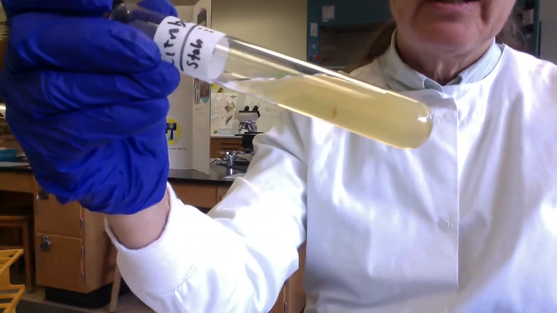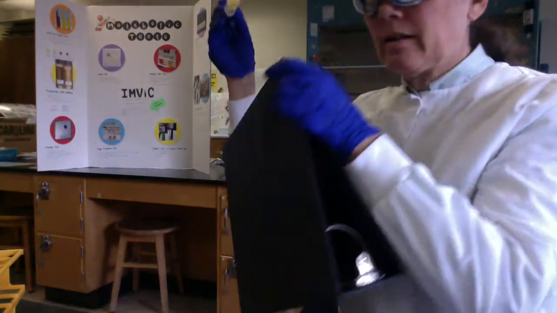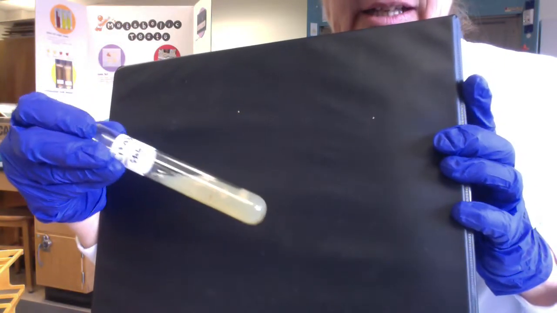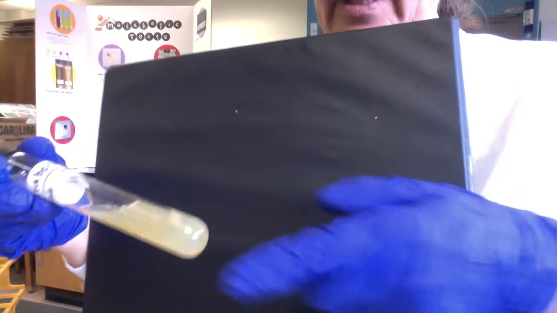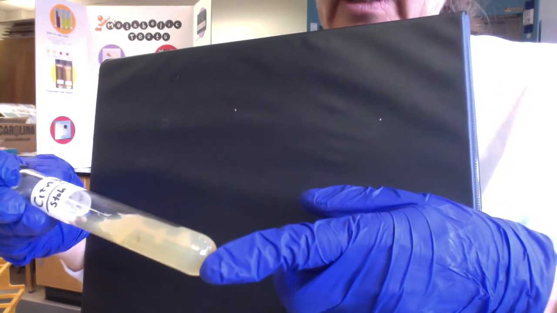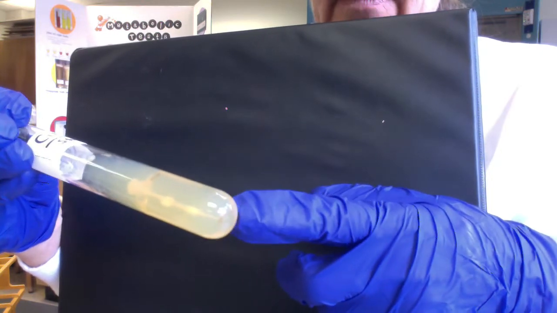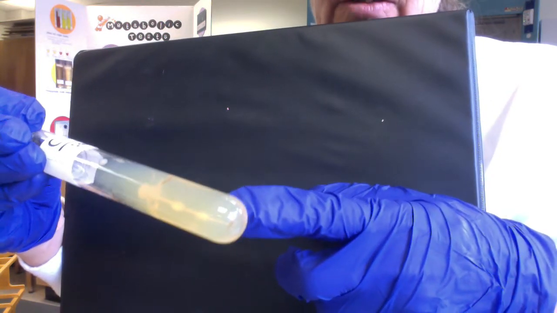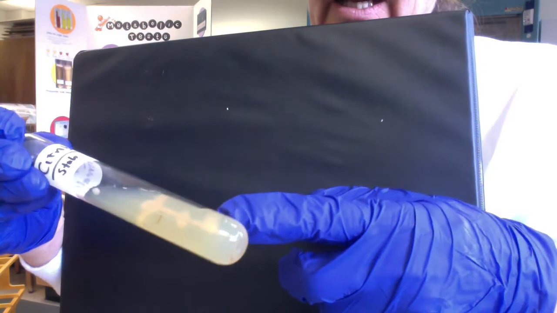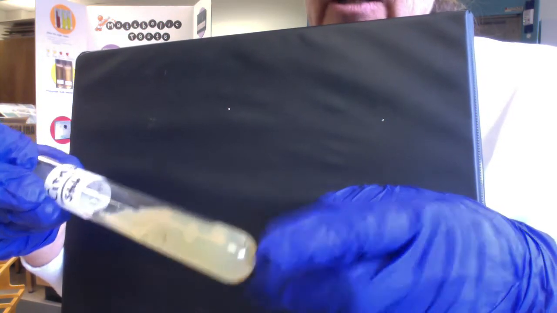We used our inoculating needles, and this little guy is Citrobacter again. We stabbed the butt to see if our little guys could grow anaerobically. And I know it's hard for you to see, folks, but I can see there's definitely colonies. There's definitely cells growing in the butt. And then we withdrew the needle and we streaked the surface.